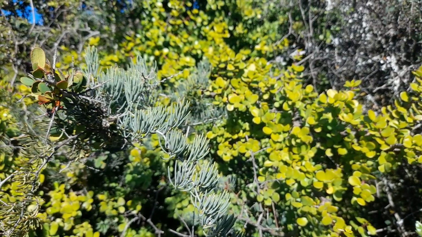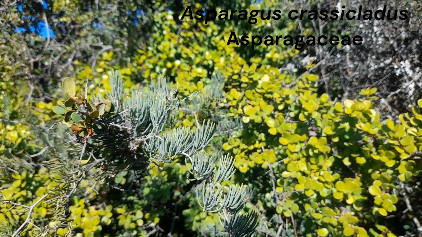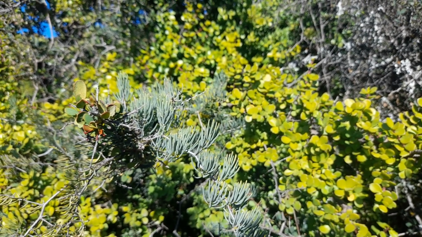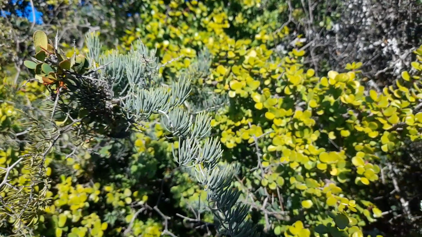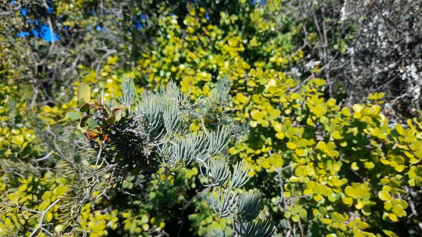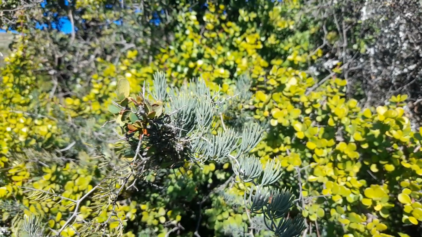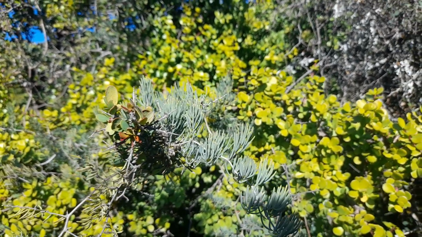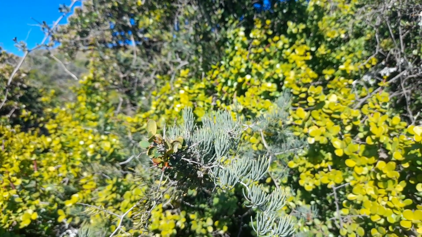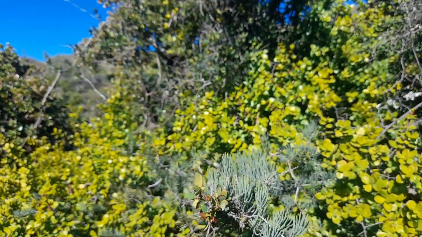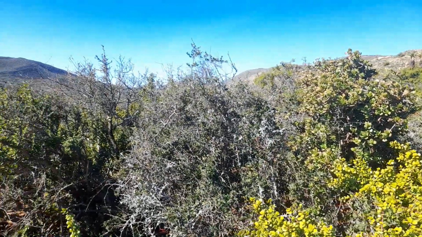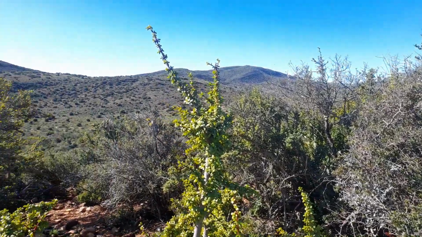The vines, climbers and lianas are also a very important functional group in thicket. Asparagus, one of the richest in this guild. This is Asparagus crassicladus here. There are also other species like Rhoicissus, the wild grape, and things like Kedrostis. And Capparis, often tangling those who walk through this dense bush.